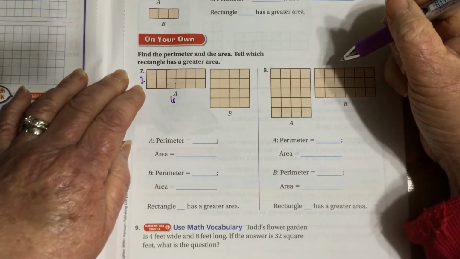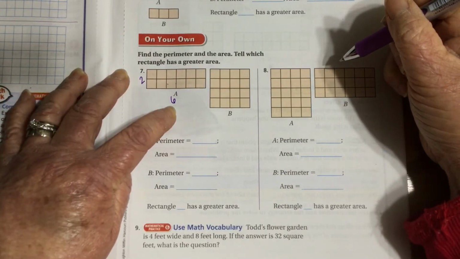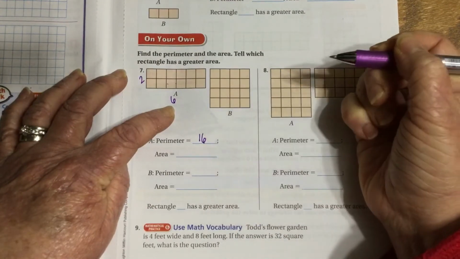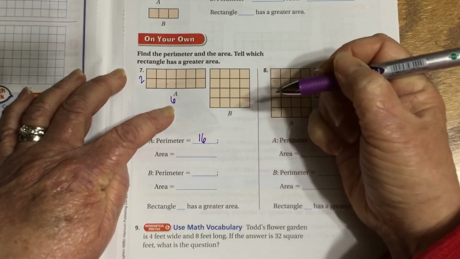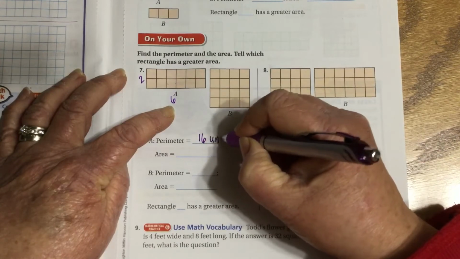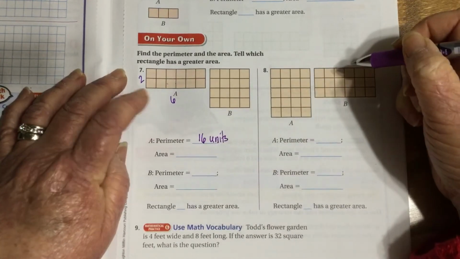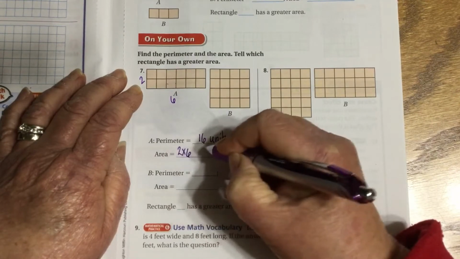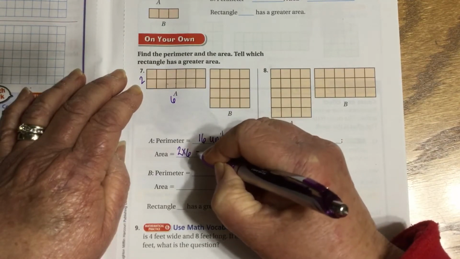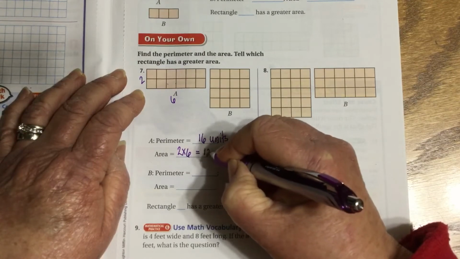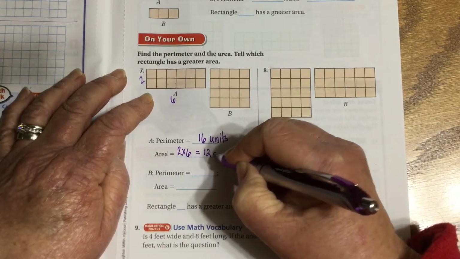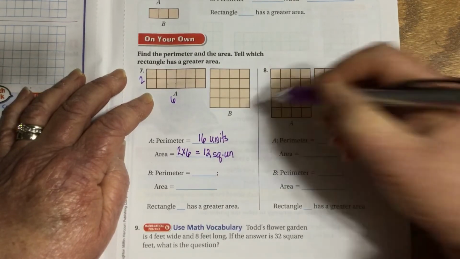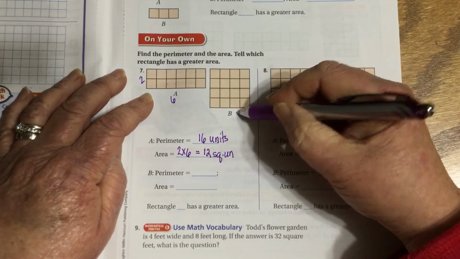So the perimeter is 2 plus 6 is 8, and 8 plus 8 is 16 units. The area is 2 times 6, which is 12 square units.